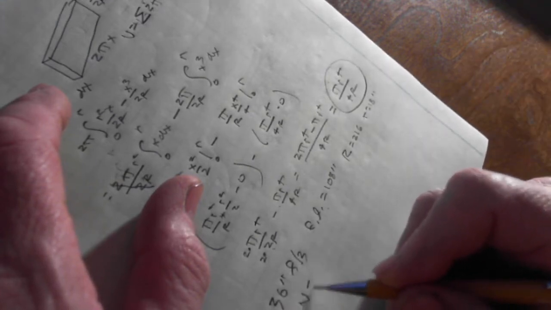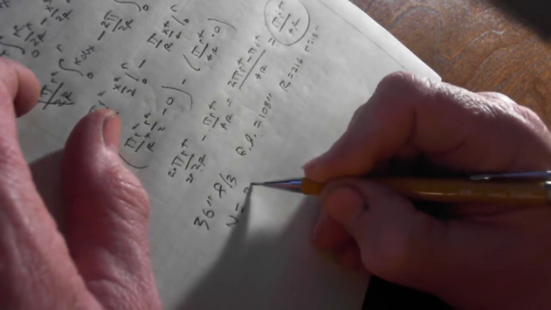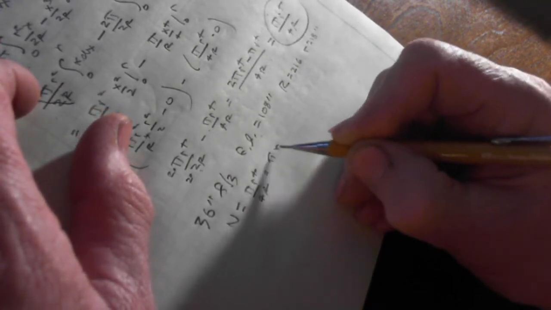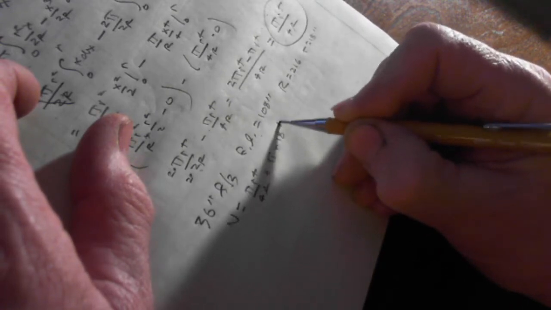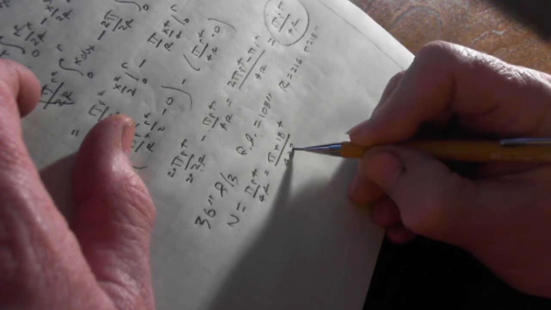So the volume will be pi r to the 4th over 4r, which is pi times 18 to the 4th over 4 times 216.